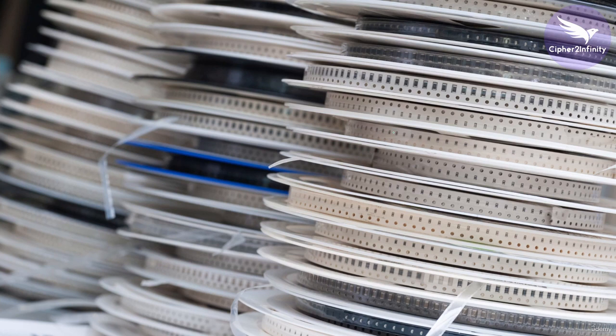Now, as individuals, we generally don't need this many resistors. So what the manufacturer generally does is sell these reels to authorized distributors, and they cut the reel based on the requirement and sell that much amount of components. That's what is called cut tape.